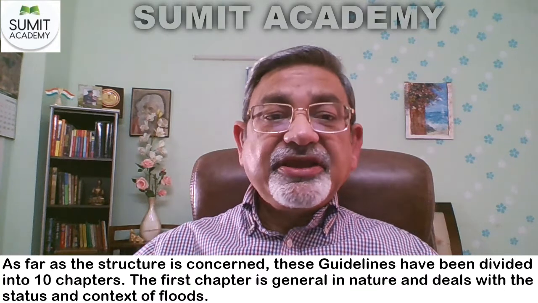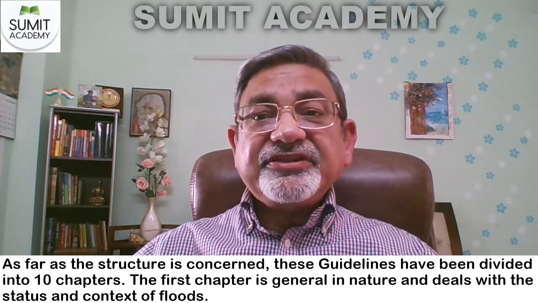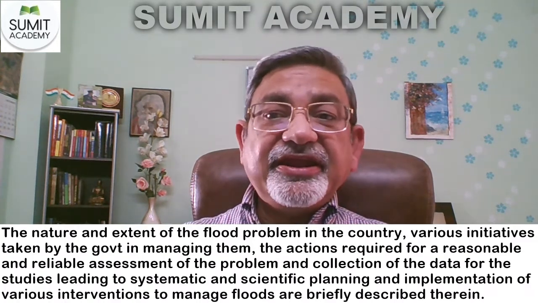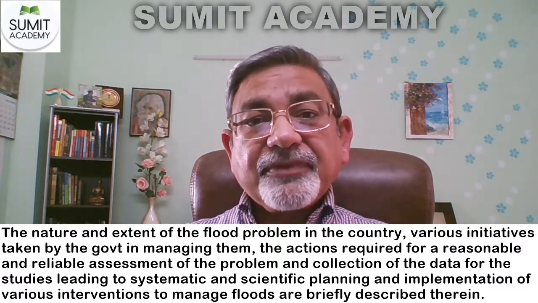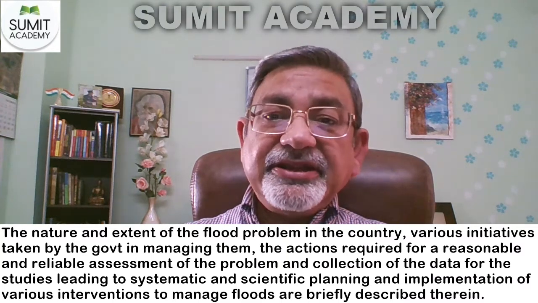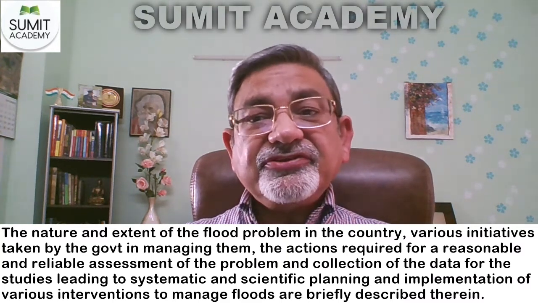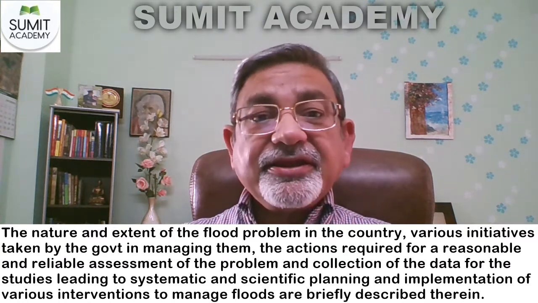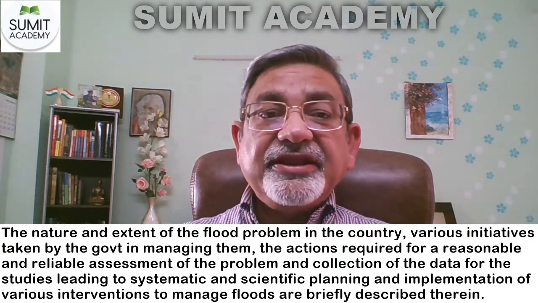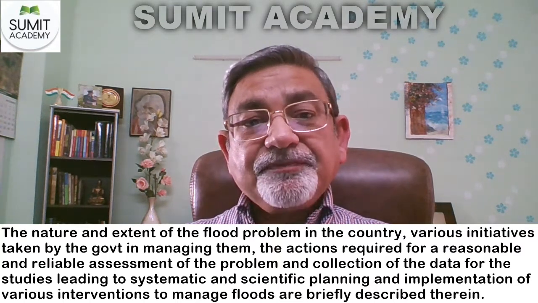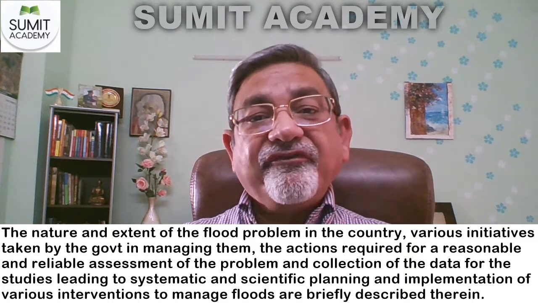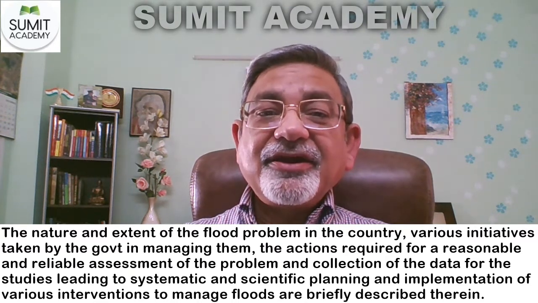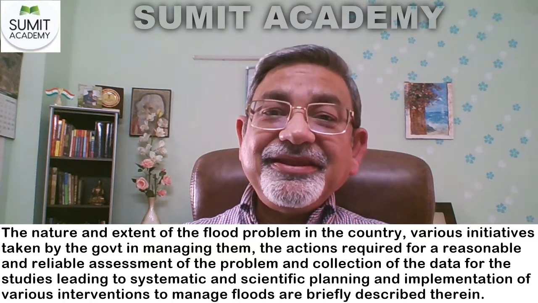The first chapter is general in nature and deals with the status and context of floods, the nature and extent of the flood problem in the country, various initiatives taken by the government in managing them, the actions required for a reasonable and reliable assessment of the problem, and collection of the data for the studies leading to systematic and scientific planning and implementation of various interventions to manage floods. These are what are briefly described in these guidelines.